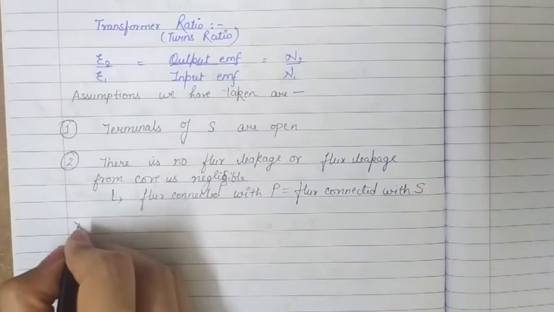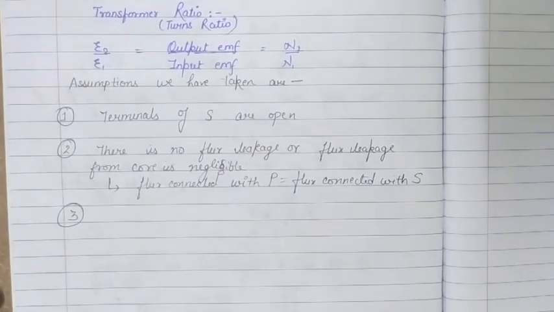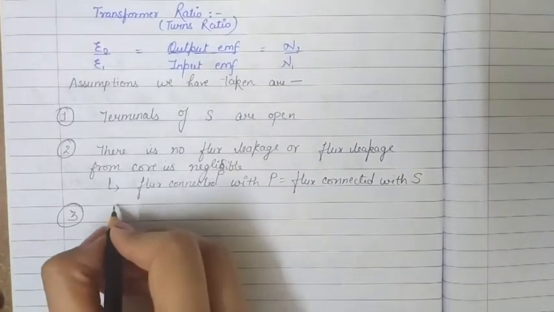This was our second assumption, and the third assumption was that the primary resistance of that inductor was small. That's why we neglect the term Ri1 in the derivation. So we consider that the primary resistance and the current are small.